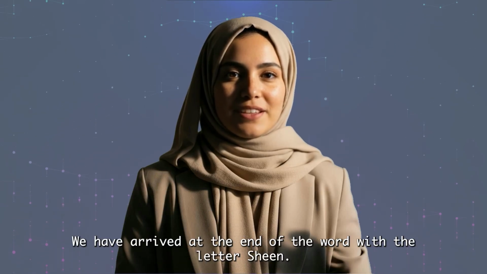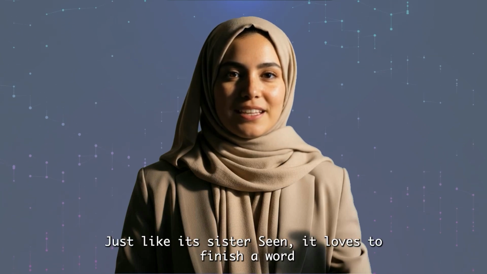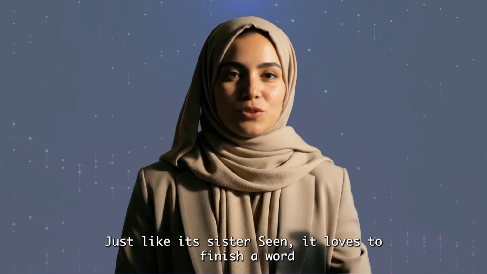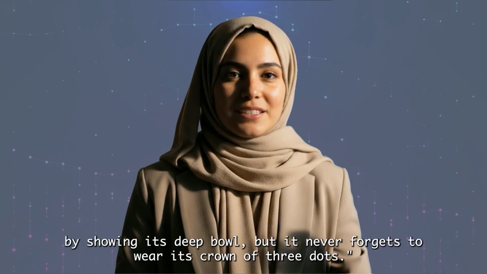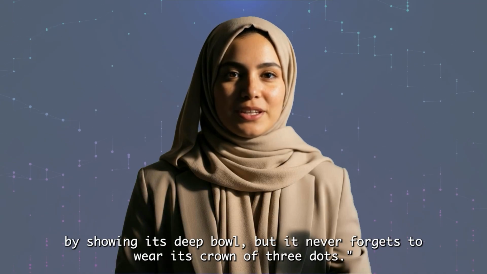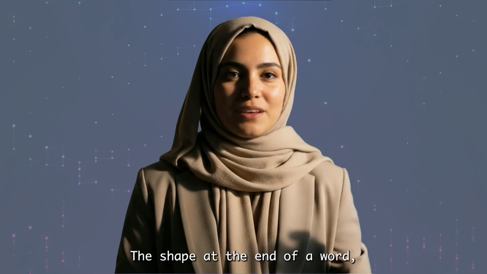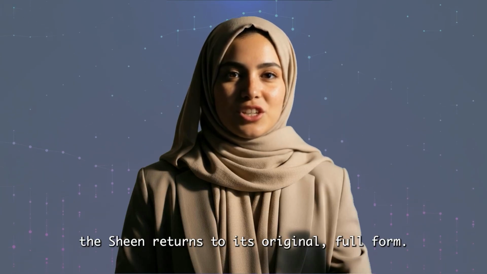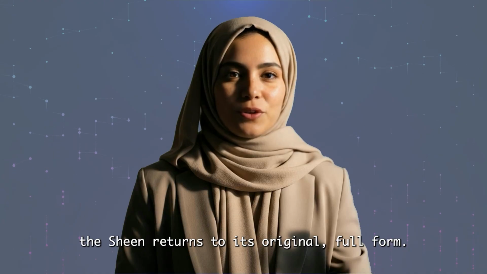The letter sheen at the end. We have arrived at the end of the word with the letter sheen. Just like its sister seen, it loves to finish a word by showing its deep bowl, but it never forgets to wear its crown of three dots. The shape. At the end of a word, the sheen returns to its original full form.